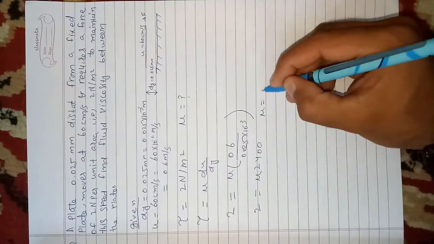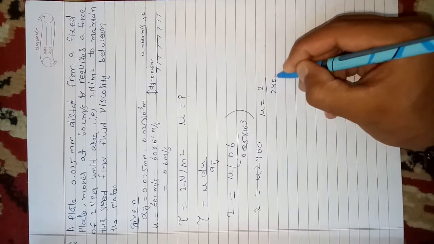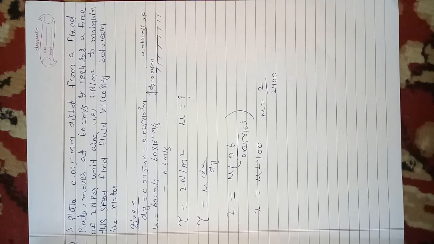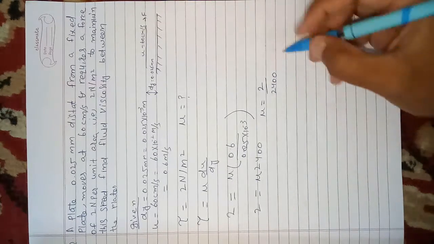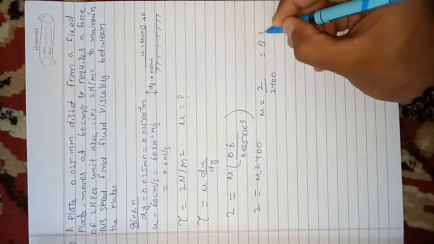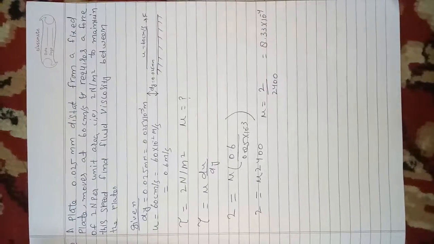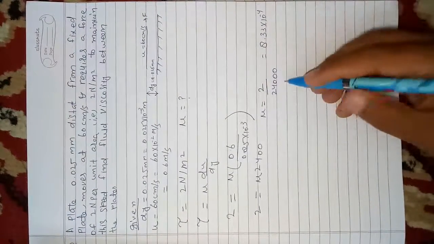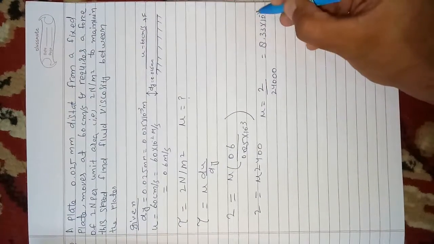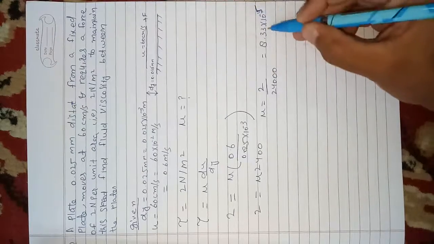So mu will be 2 divided by 24000, that will be 8.33 into 10 power minus 5.